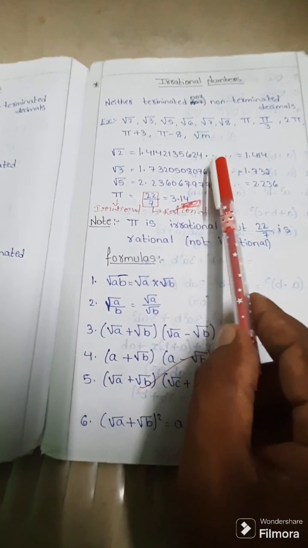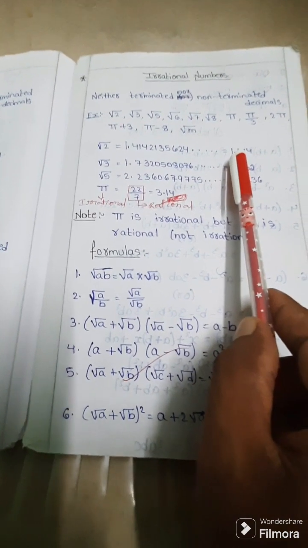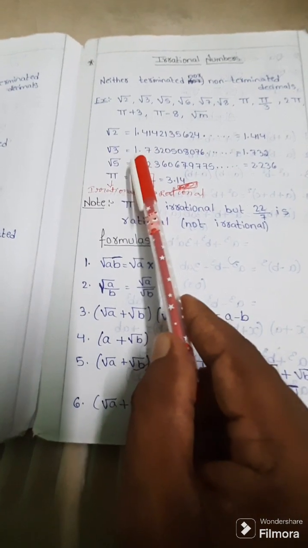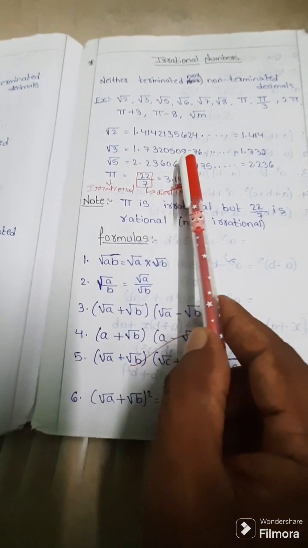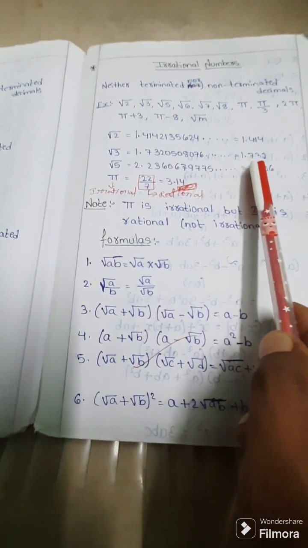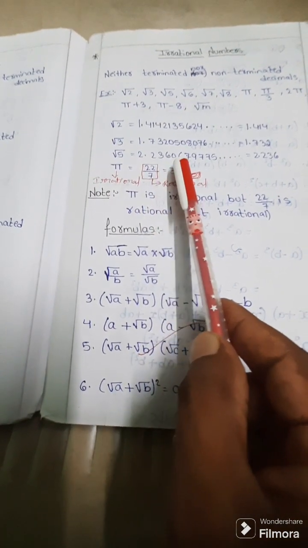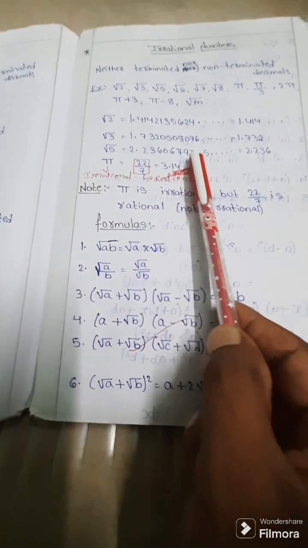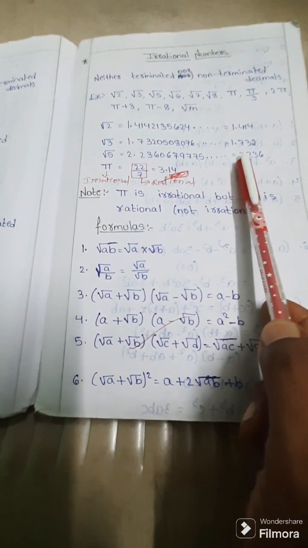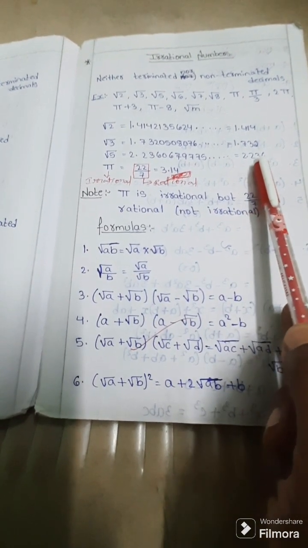Approximate values we are taking for root 2: 1.41421356624 like that etc. it is coming, but its approximate value up to 3 decimals we are taking, 1.414. Root 3 is equal to 1.732, like this we are taking, its approximate value up to 3 decimals. Root 5 is equal to 2.236067799775 etc. coming, but it is not the exact value, it is an approximate value. Up to 3 decimals we are taking 2.236.